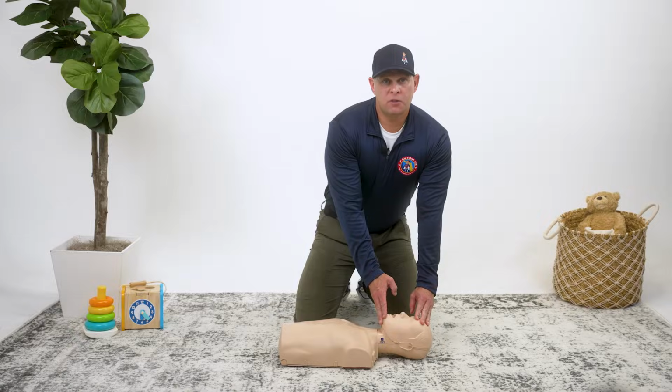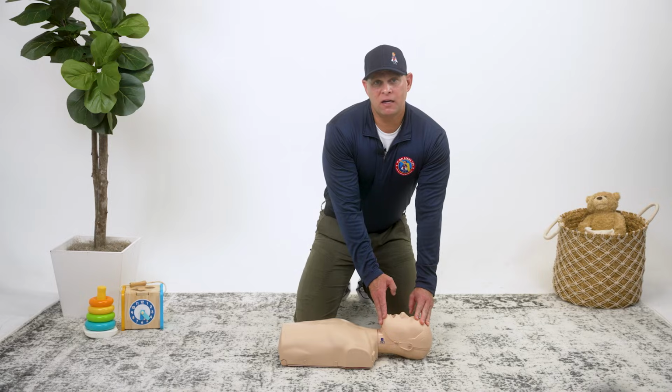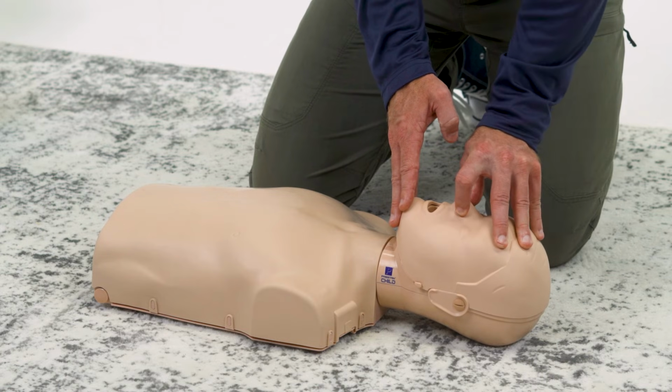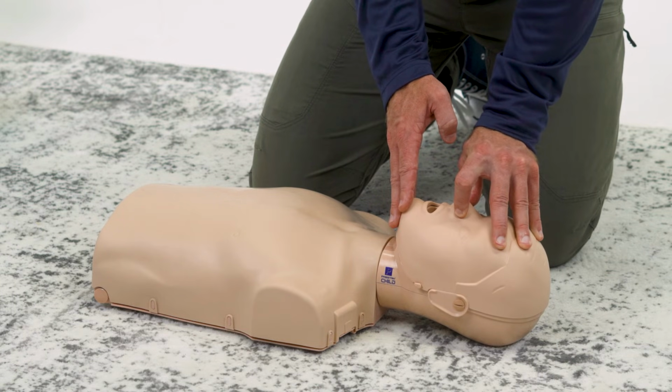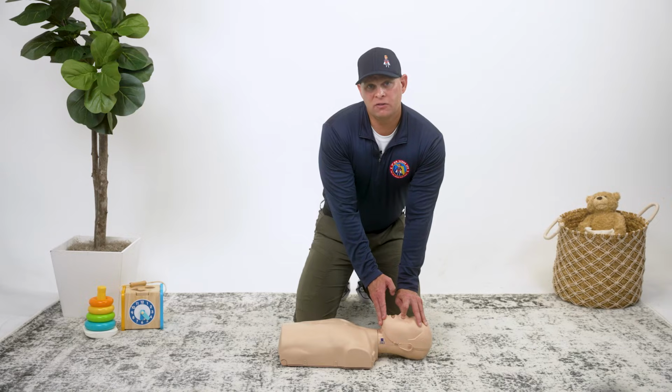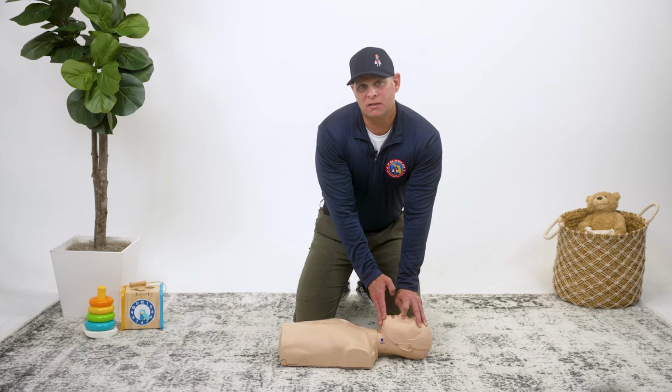To deliver rescue breaths using the mouth-to-mouth technique, pinch off the child's nostrils and completely encircle their mouth with yours, creating a tight seal on the face. Turn your head to face the child's chest and deliver a total of 2 consecutive breaths. Each rescue breath should only be given to the point of seeing the chest rise.